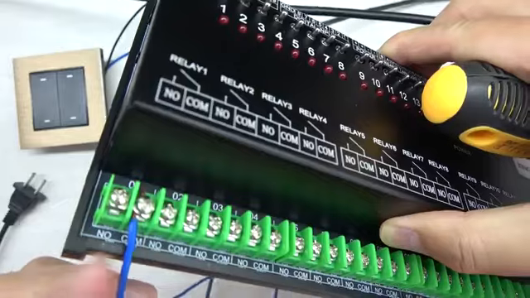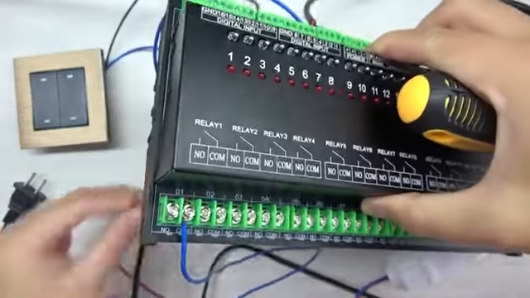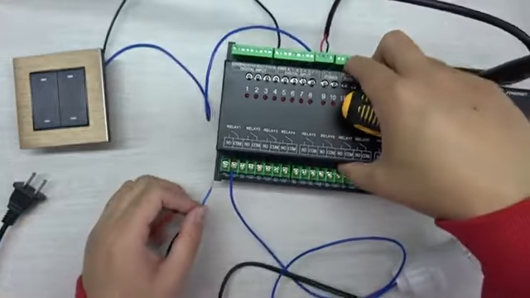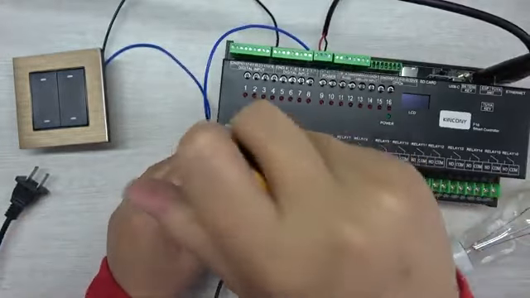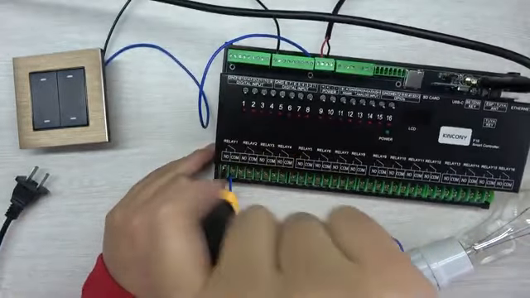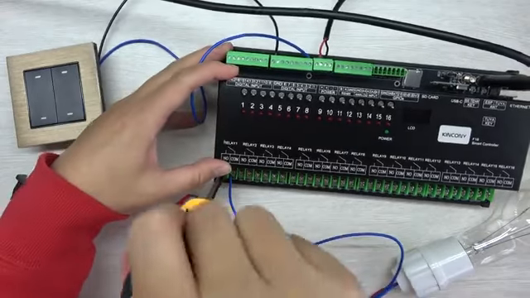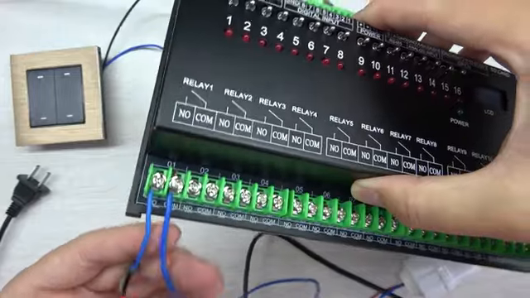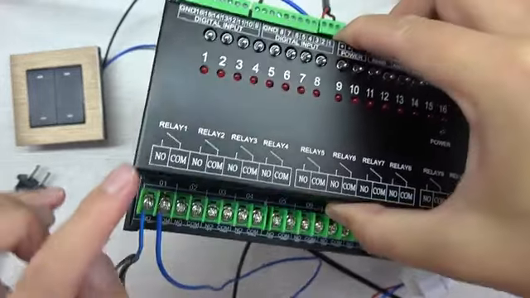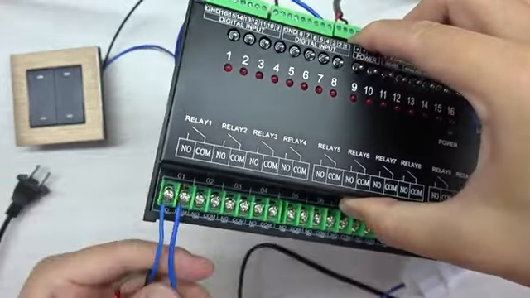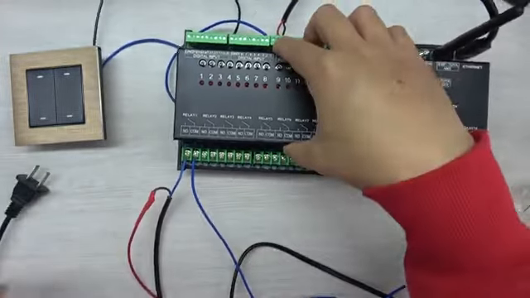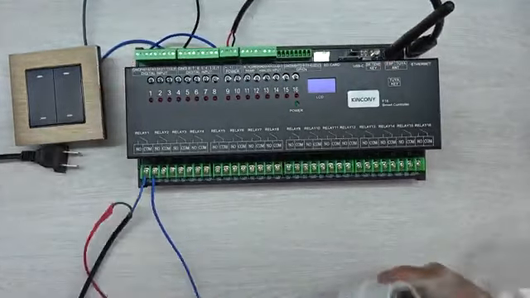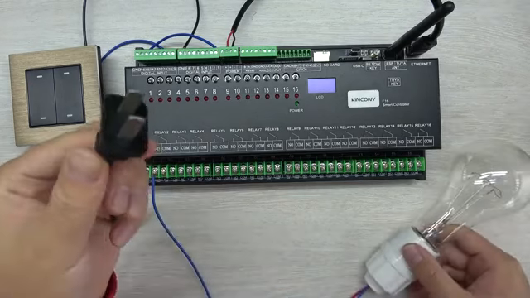Okay, you can see this is the first one, connected with COM. And the second, you can connect with normal open, and that's normal open. So you can see these two cables have connected with those two terminals, and this relay works as a switch by this channel 1. And I put it here, and now I will connect with my power.